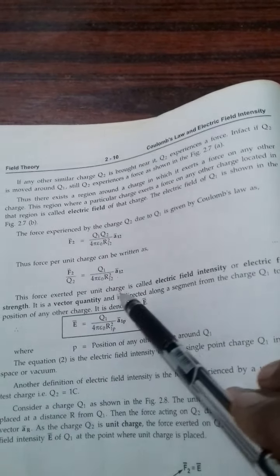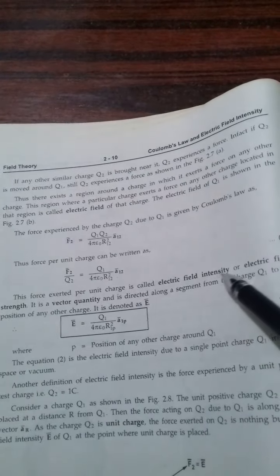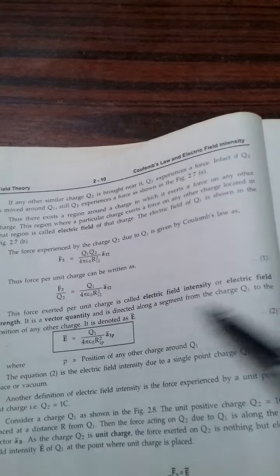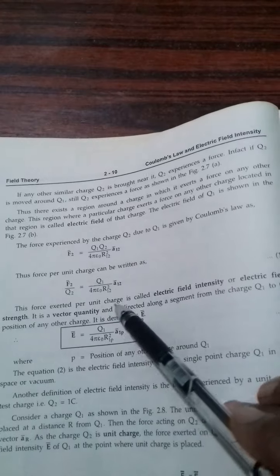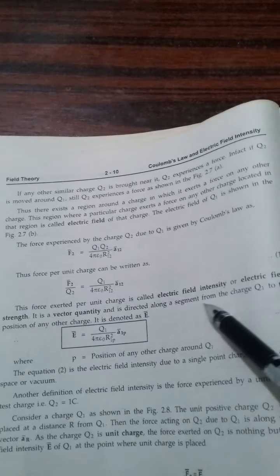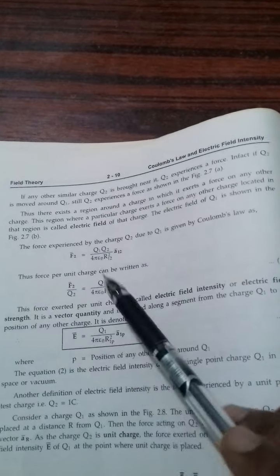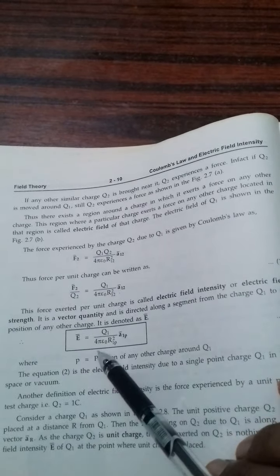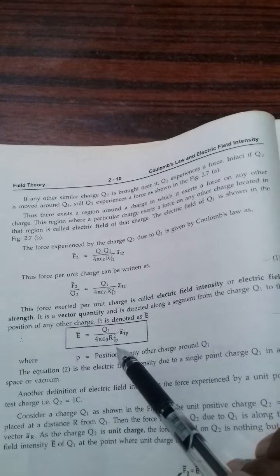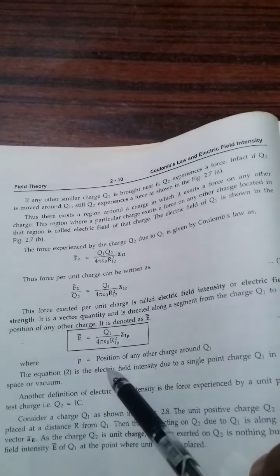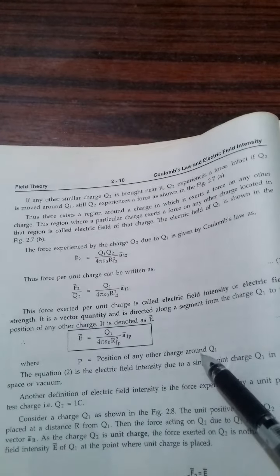This force exerted per unit charge is called electric field intensity or the electric field strength. It is a vector quantity and is directed along a segment from the charge Q1 to the position of any other charge. It is denoted by E, so that E is equal to Q1 upon 4 pi epsilon naught R1P square a1P. Here P is the position of any other charge around Q1.